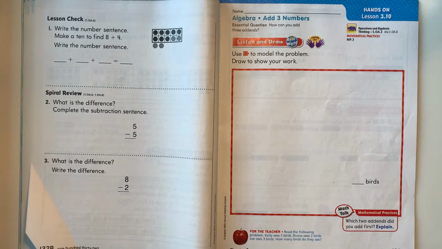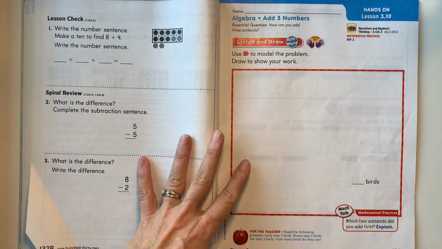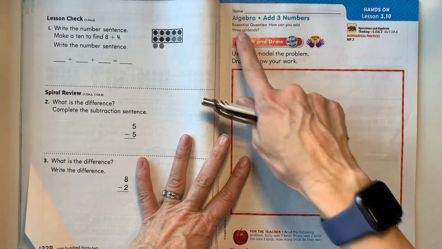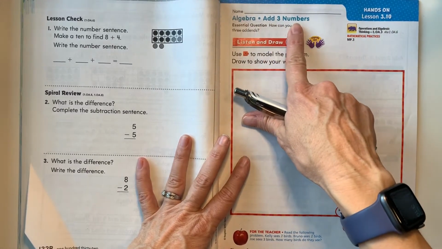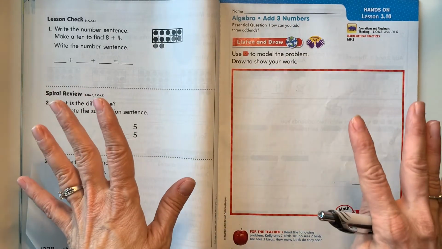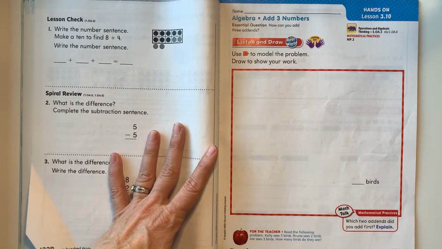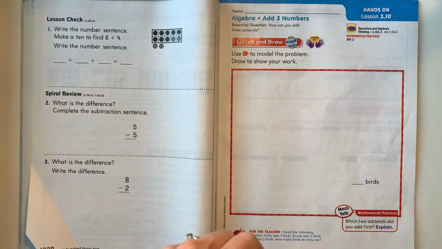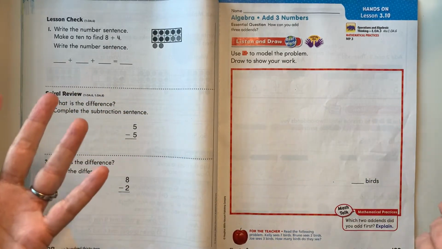Okay, today in math, we are working in our math workbook on lesson 3.10, which is on adding three numbers. So we've become experts on adding two numbers. Now we're going to add three numbers. We're on page 133. So we're going to show our work on this first problem by drawing pictures.